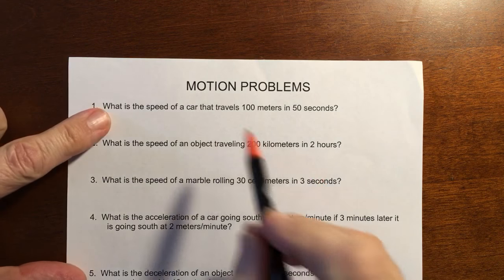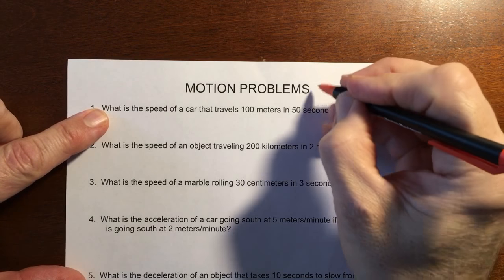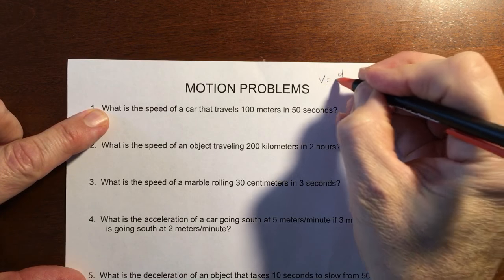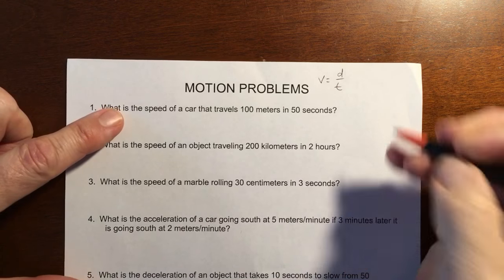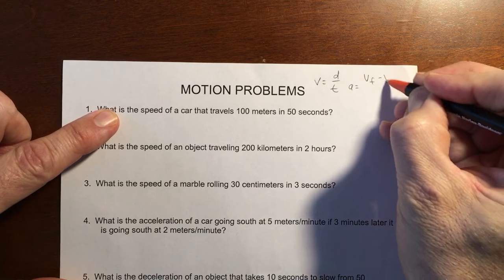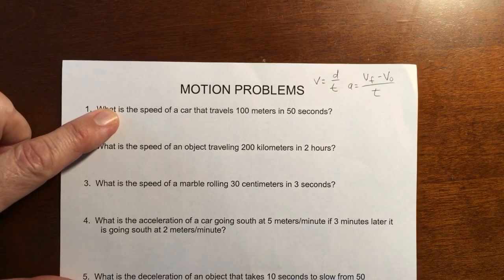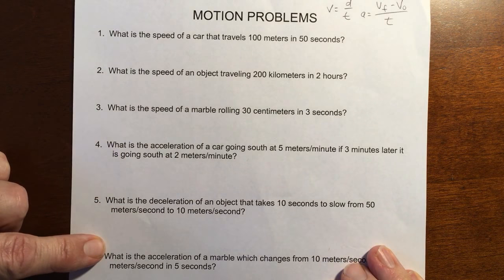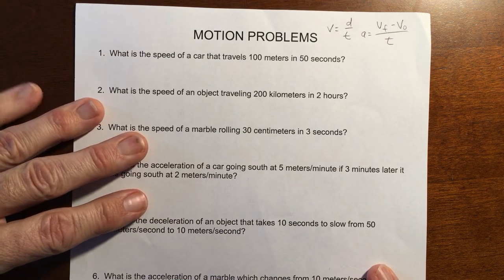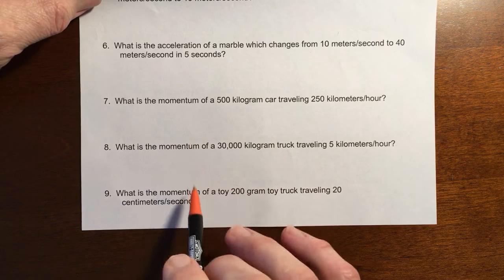Just a little summary of some of the motion problems that we've done so far. Dealing with velocity, which is distance divided by time, and acceleration, which is the final velocity minus the original velocity divided by time. So I'll do one-sided problems for you, and you can do the back side of this form. Incidentally, there are some other types at the bottom we're going to get to shortly, dealing with momentum. We'll save those for later.